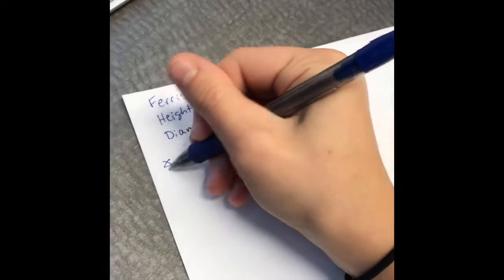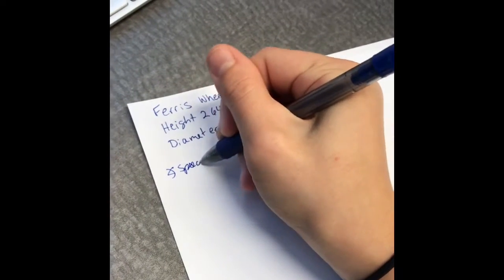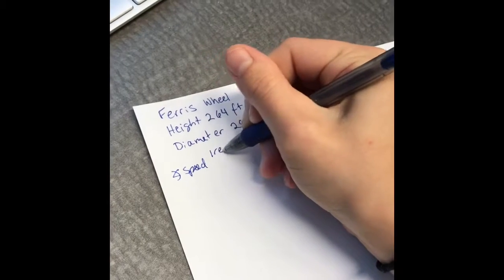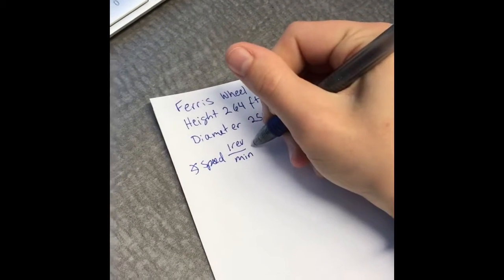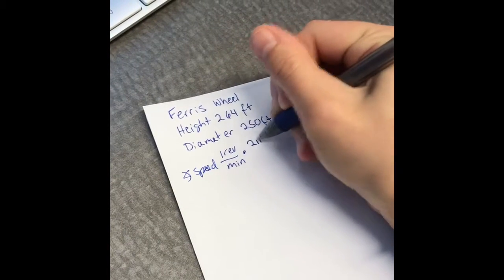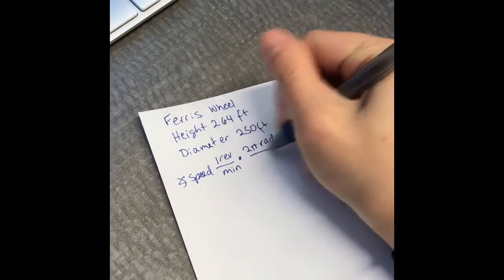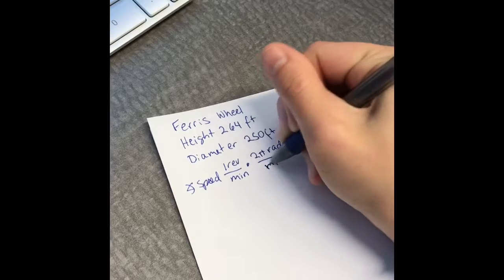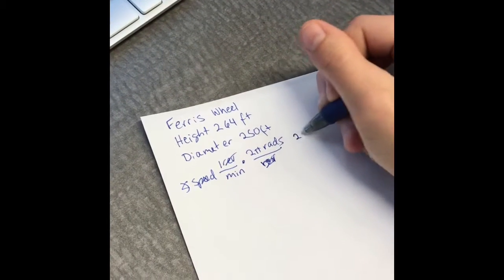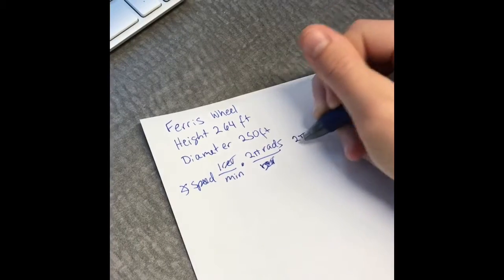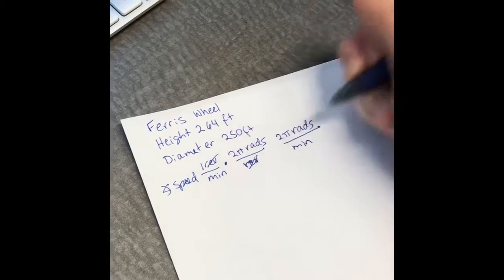Okay, so for angular speed, we have 1 revolution per minute is how fast it goes, and we're going to multiply that by 2 pi radians over 1 revolution. And cancel them out, and you get 2 pi radians over 1 minute.